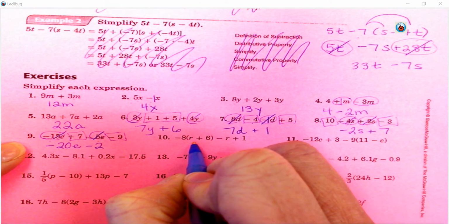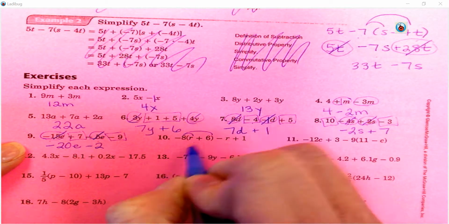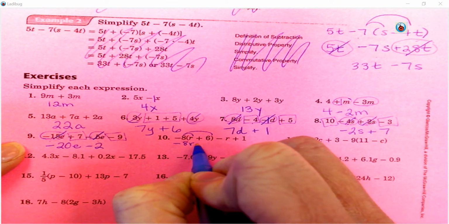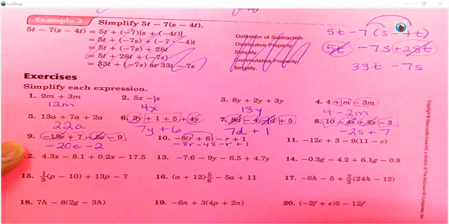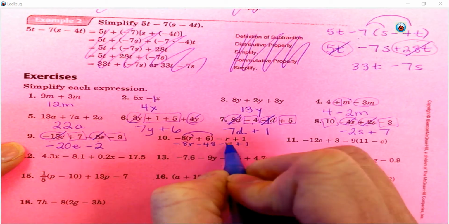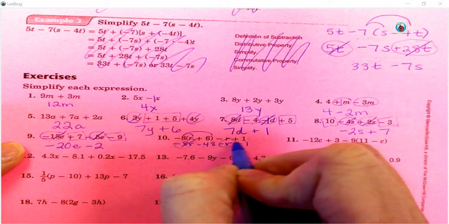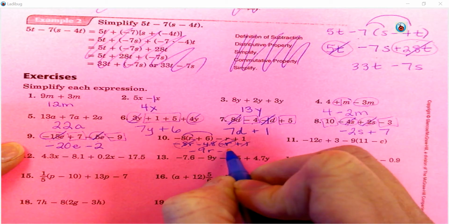Here I have parentheses, so I have to distribute before I can try to combine like terms. So negative 8 times r is negative 8r, and negative 8 times 6 is negative 48. Bring down the minus r and the plus 1. Negative 8r minus r, or negative 8 minus 1, is going to give me negative 9r. Negative 48 plus 1 gives me negative 47.